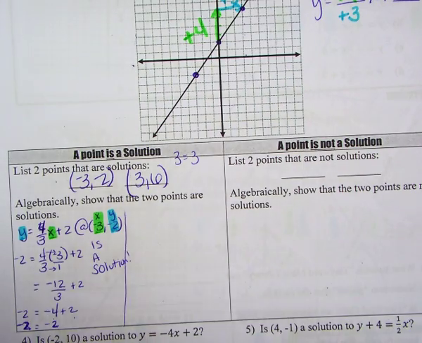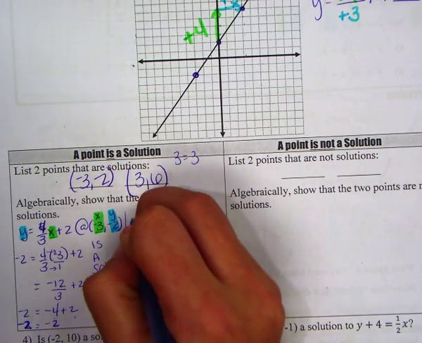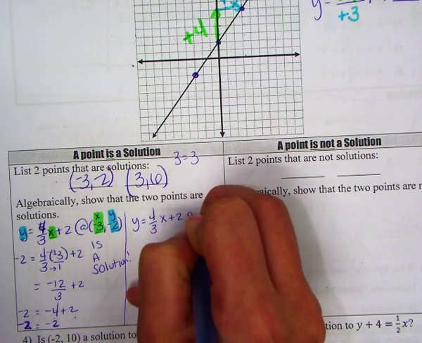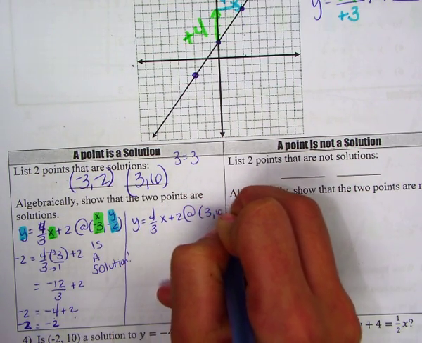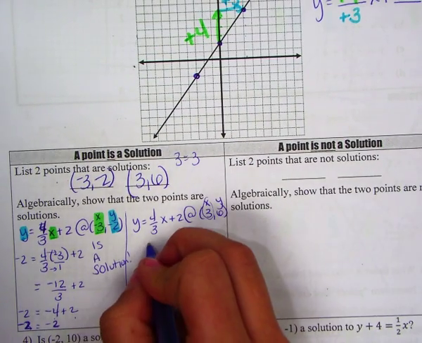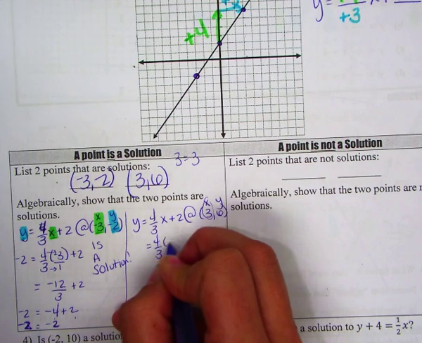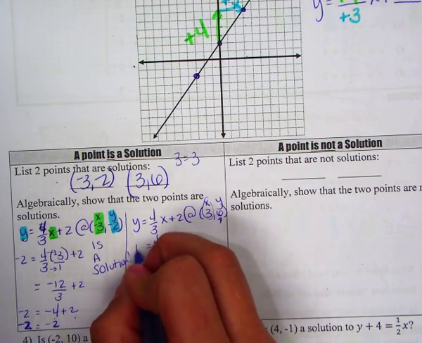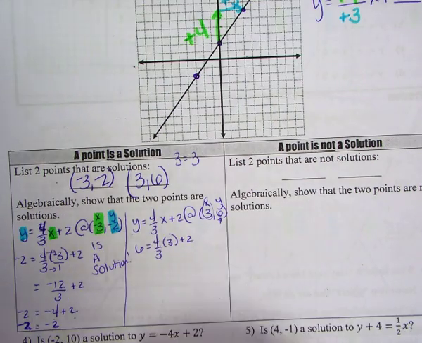I'll do the same thing for 3, 6 very quickly. y equals 4/3 x plus 2 at the point 3, 6. So I substitute 3 in for x and 6 in for y. Simplify.